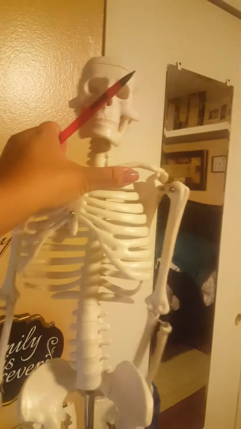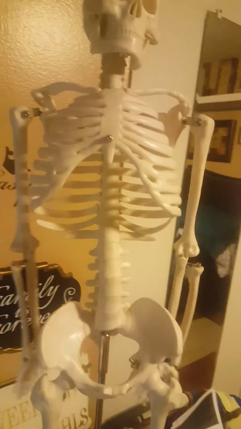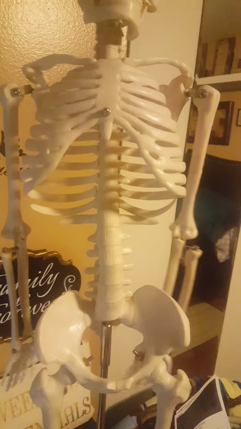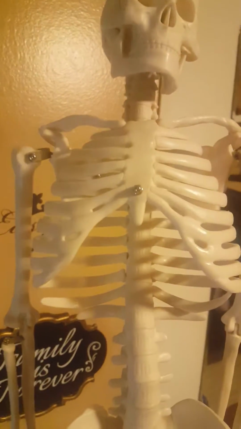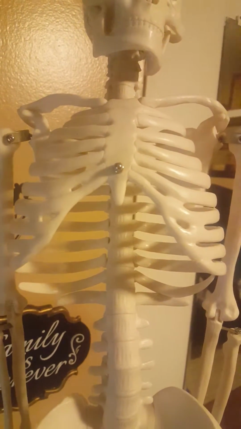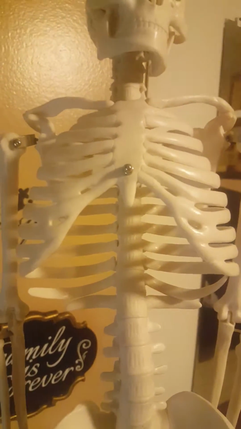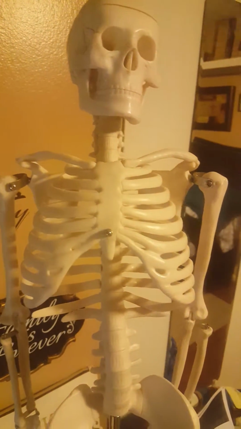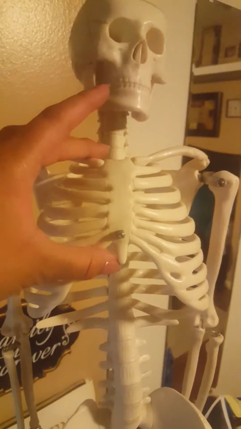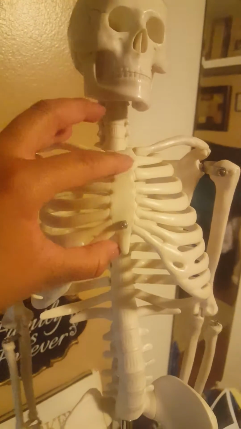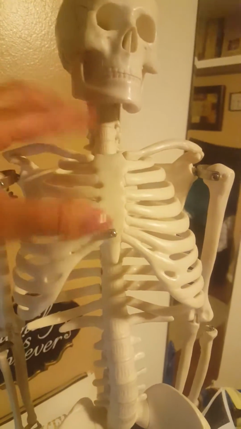So moving along, we are talking about the ribs, and the ribs here. It says point out the, okay, hold on, I skipped a part. So the sternum. For the sternum area here, we have the manubrium, then we have the body, the xiphoid process, and then the jugular notch noted right up here.